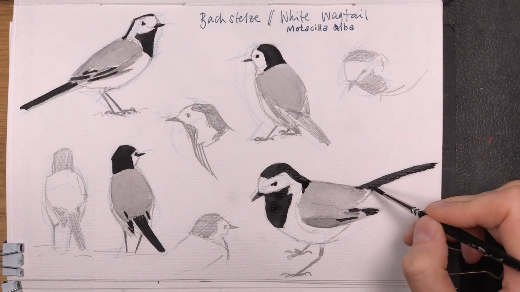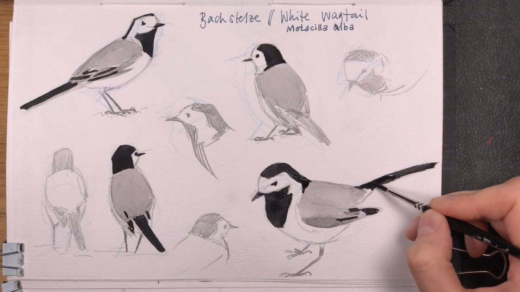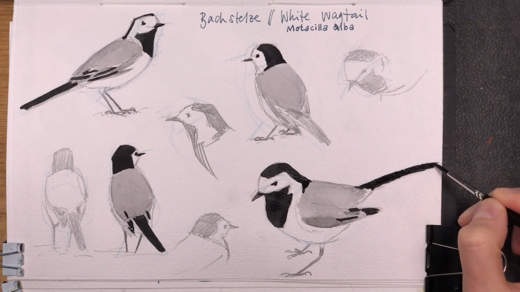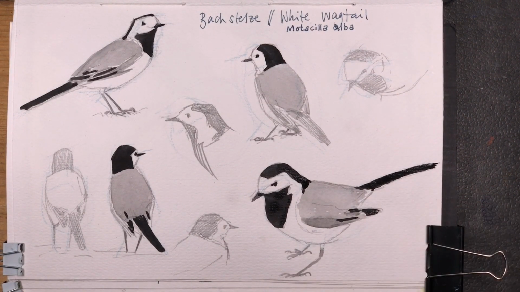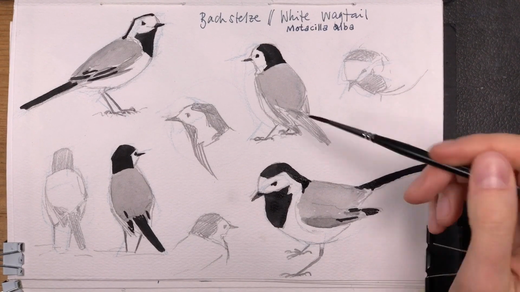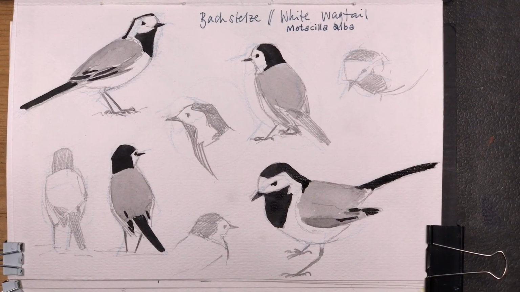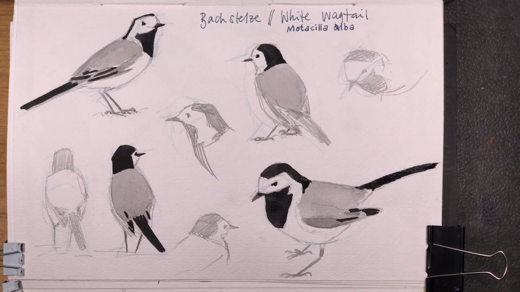And one thing that's characteristic for wagtails is the really long tail in proportion to the body. Okay, and I think I've forgotten the tail of this one, so let me just add this.